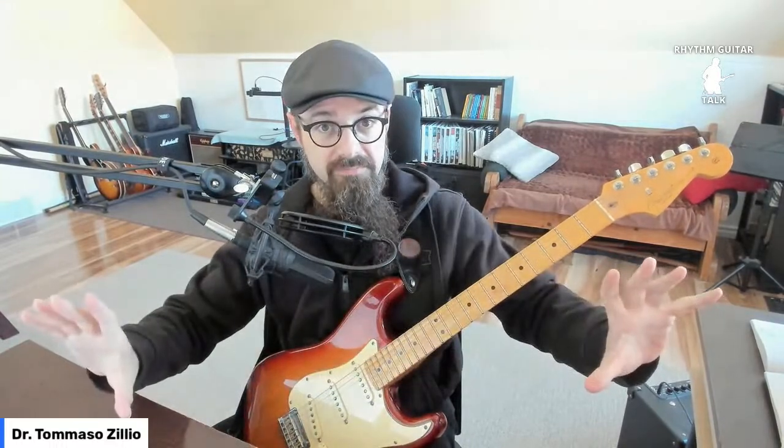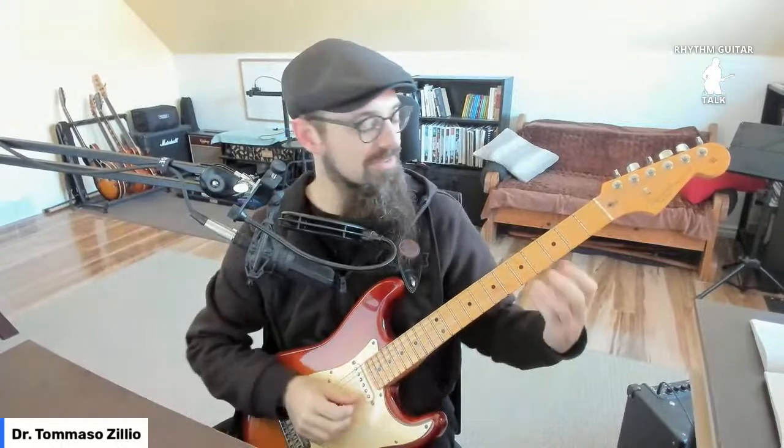How do I know that those notes are C, E, and G? I learned my notes on the fretboard. But if you don't, you can always find a diagram, or I can send you one if you tell me. A diagram with all the notes on all the strings and all the frets. So I'm just playing a C, an E, and a G. That's a C major chord.